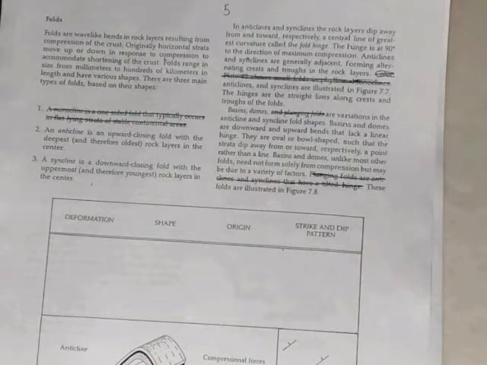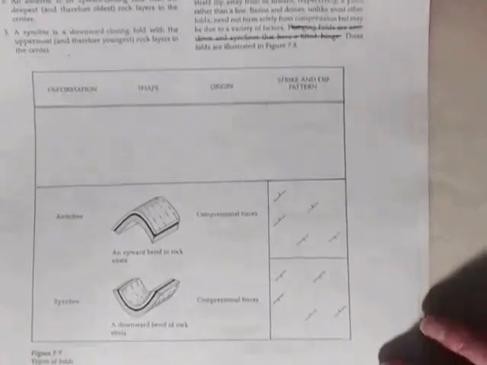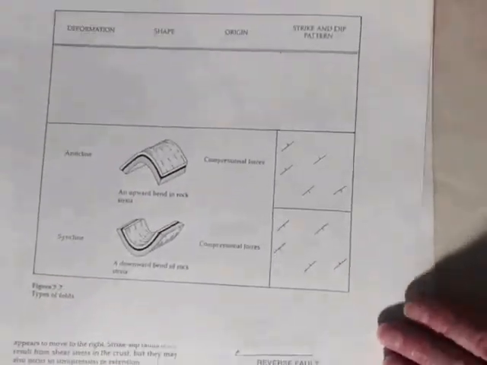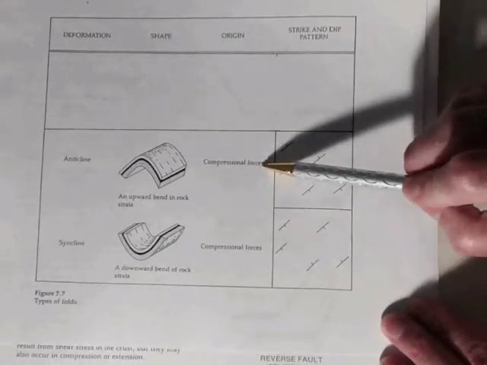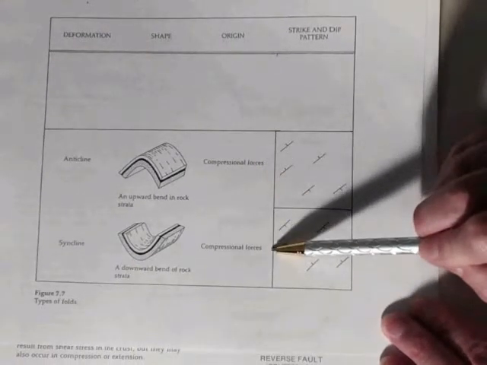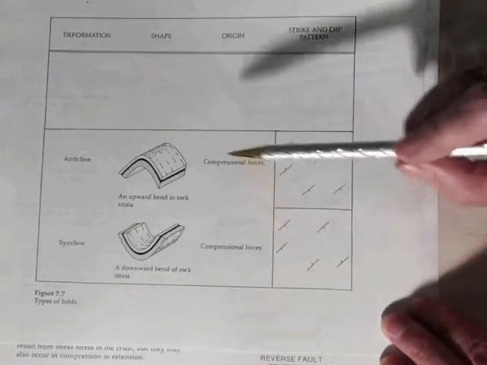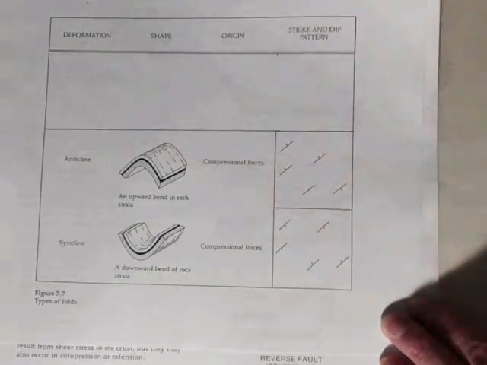But they are formed by the downfolds or the troughs with the uppermost rock layers in the center. Okay, so you got a couple pictures here that are nice in your handout. Again, page 5, figure 7.7. Compressional forces do both of these. So you're pushing together, shortening the rock. The first one is the anticline. That's an upward bend in the rock strata.